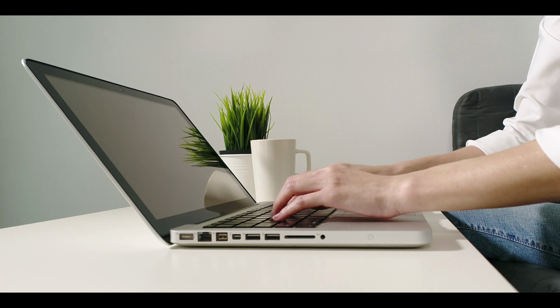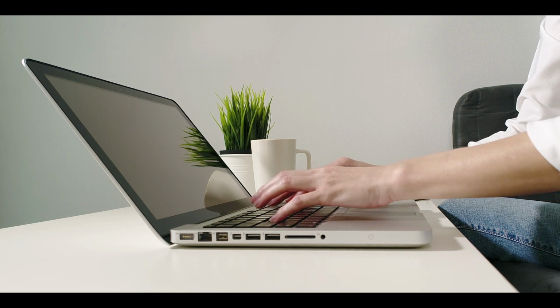Getting things off your desktop will make you feel better and cleaner and more organized and sleek, right? And more professional. And don't forget to empty your recycling bin after throwing a bunch of stuff away.